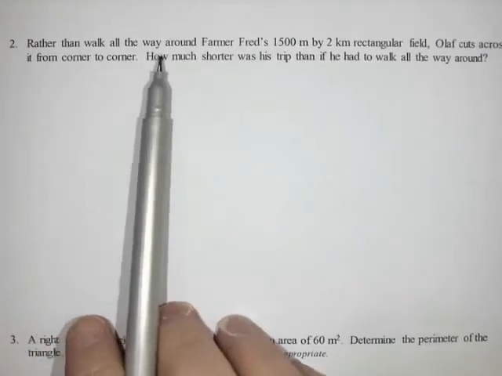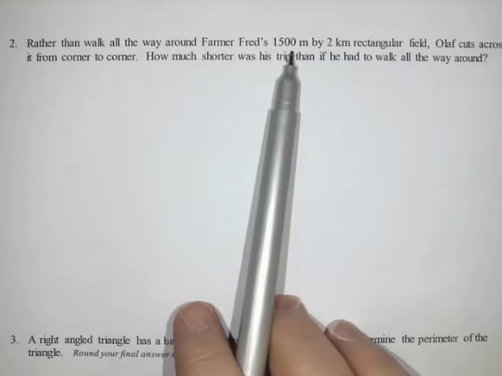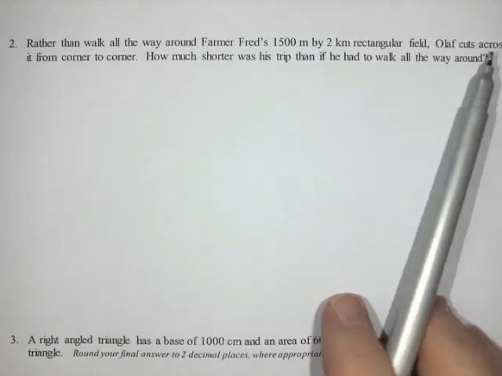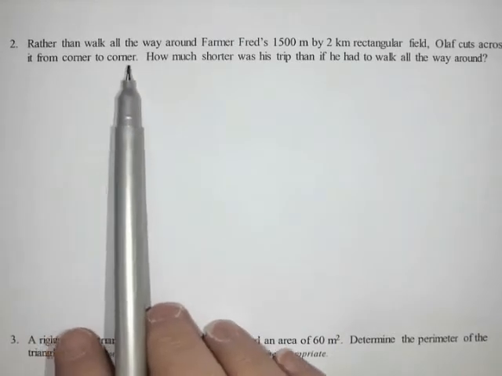Pythagorean theorem, question number 2. So our question says, rather than walk all the way around Farmer Fred's 1,500 meter by 2 kilometer rectangular field, Olaf cuts across it from corner to corner. How much shorter was his trip than if he had to walk all the way around?